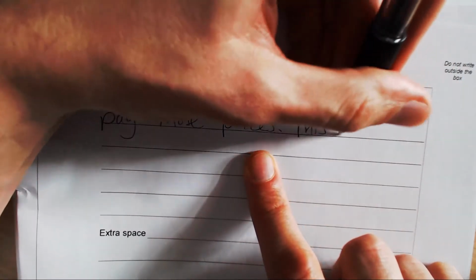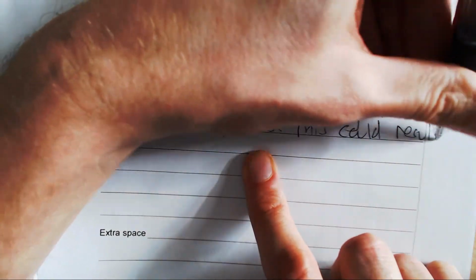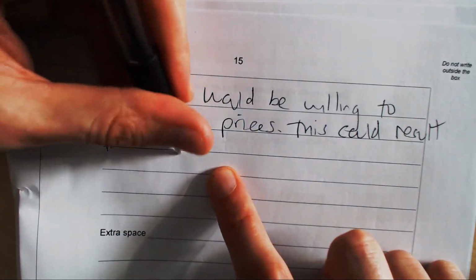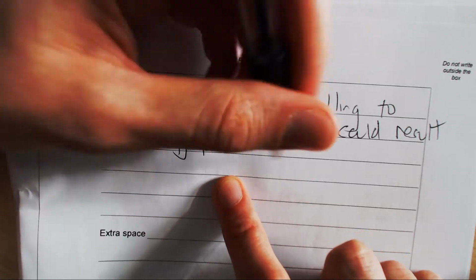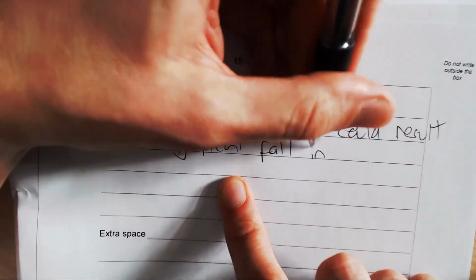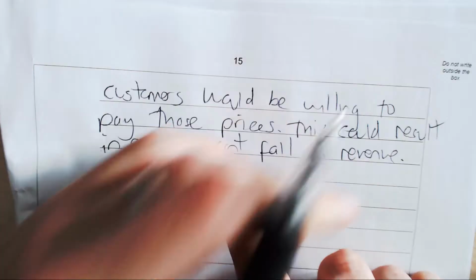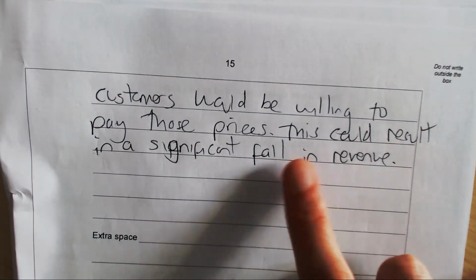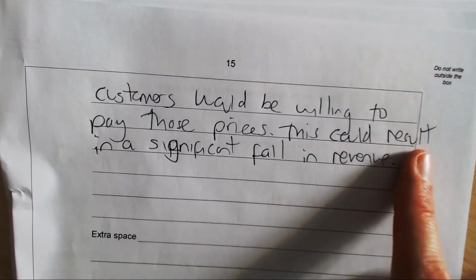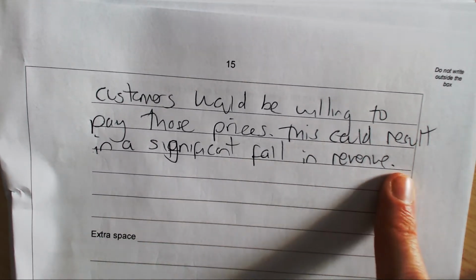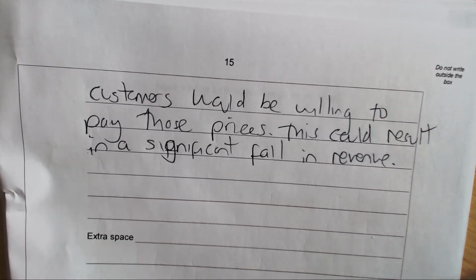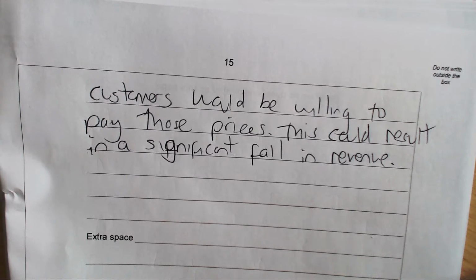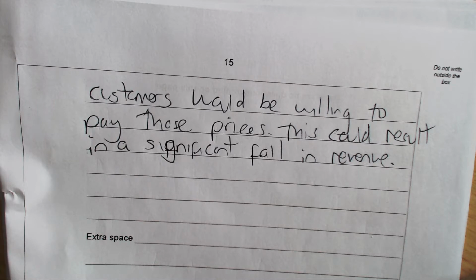Final connective on this: could result in a significant fall in revenue. There's my connective. This could result, therefore, this means that as a result of, this could result in a significant fall in revenue. Okay, so there's now my 3 points, for and against, developed. So now the tricky bit, the bit that you guys need to attempt is that final critical evaluation.